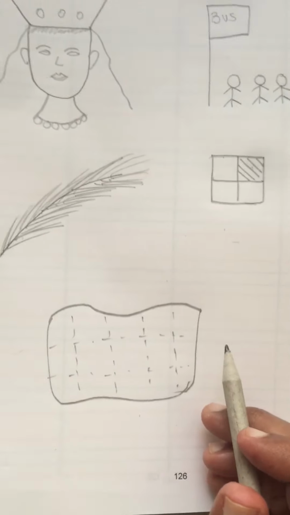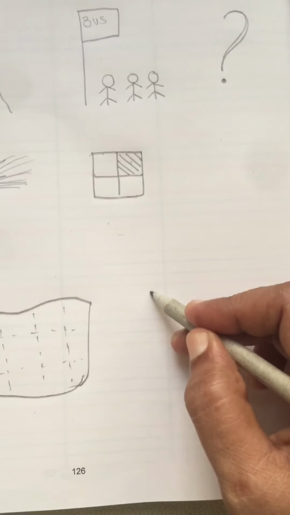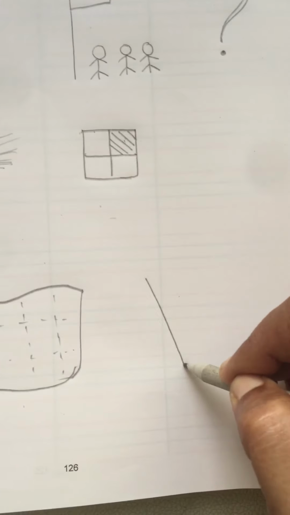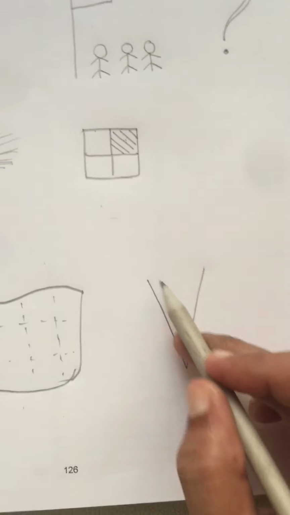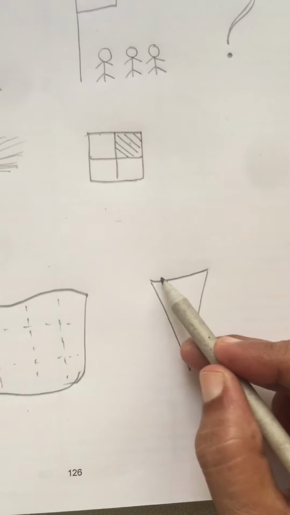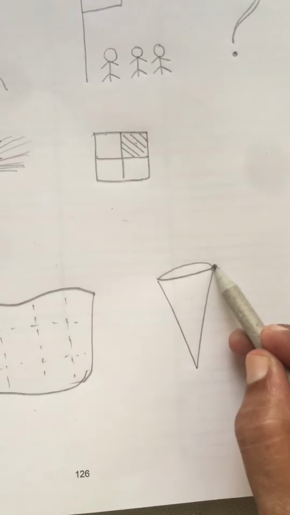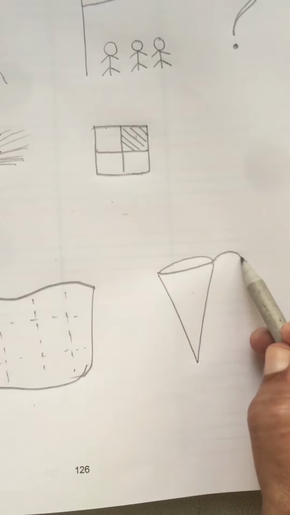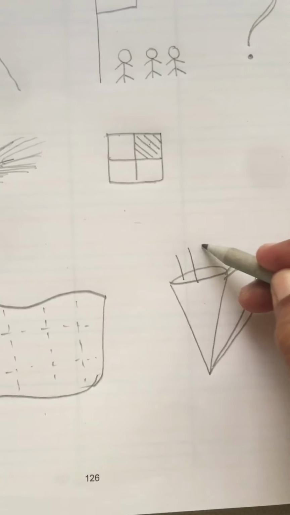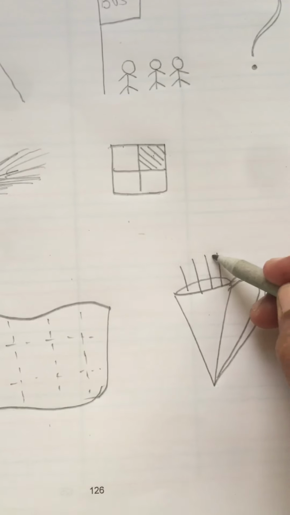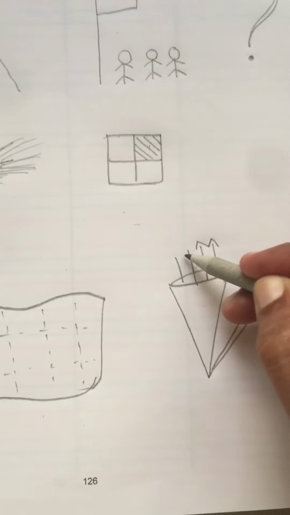Now have you seen arrows? You were taught A for arrow, yes or no? So the arrows are kept in what is called a quiver. It's kept inside this and it is called a quiver. It is like a basket but it can be hung on your shoulder. You keep the arrows in a quiver.